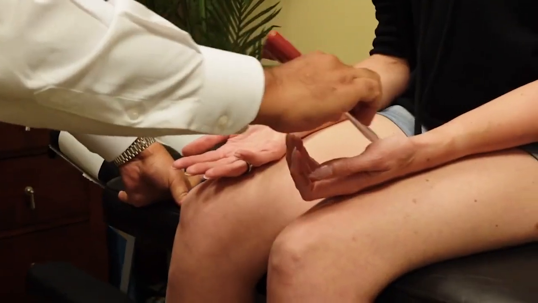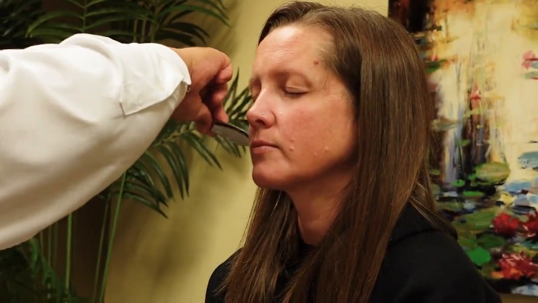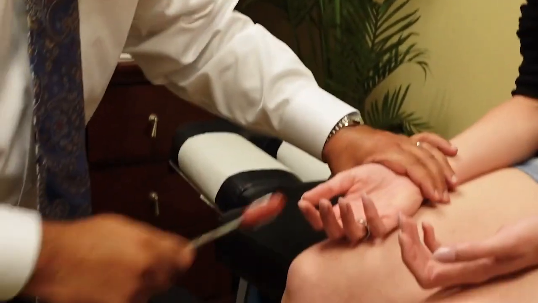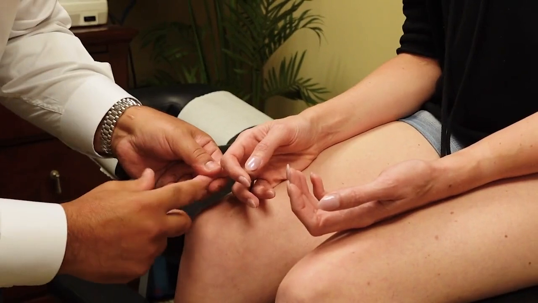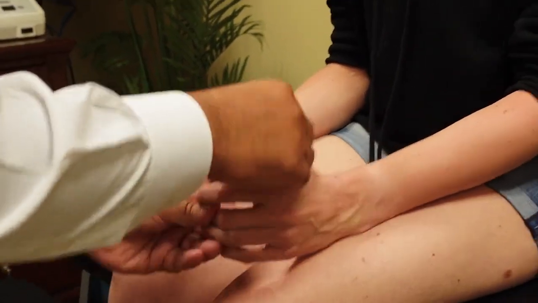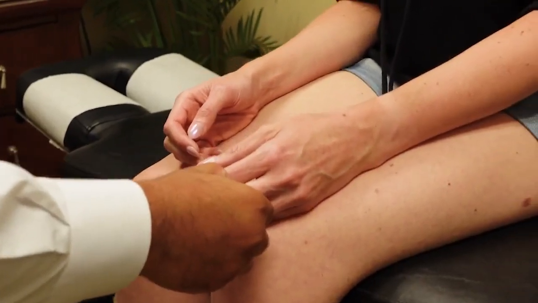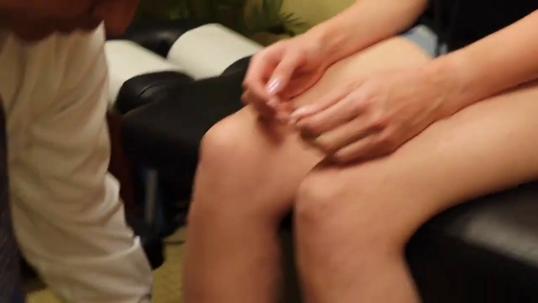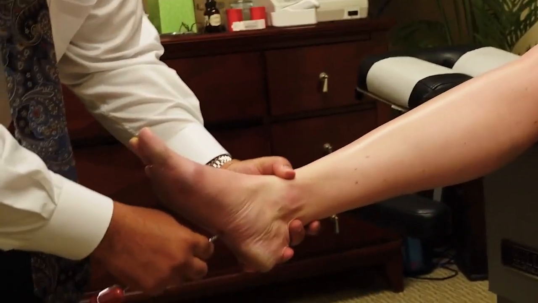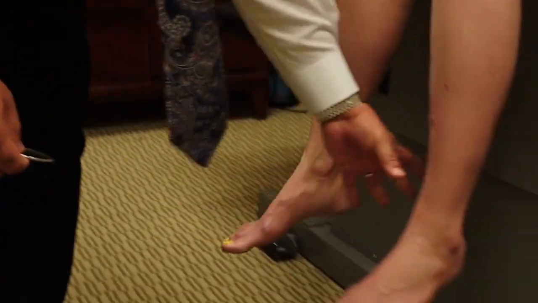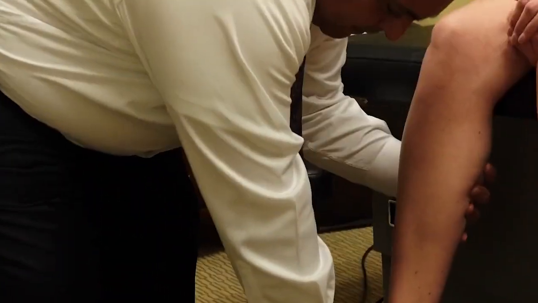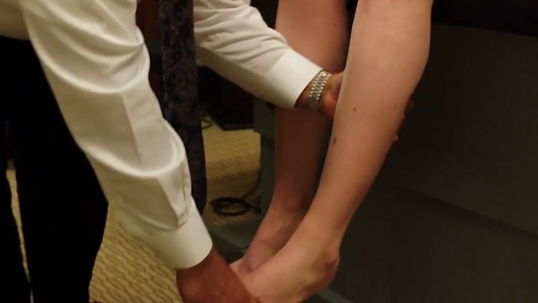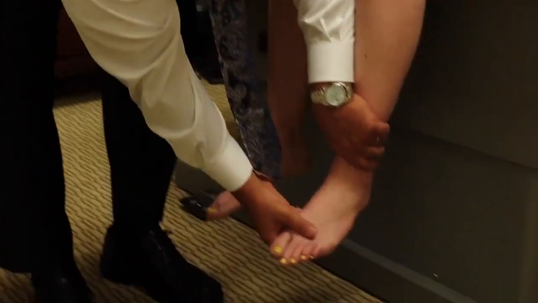Stroke here. Stroke your cheek. I'm going to keep your hands here. Stroke your foot. Hopefully not too ticklish. Squeeze your calf. I'm going to quickly stretch your foot. Okay. Just relax.